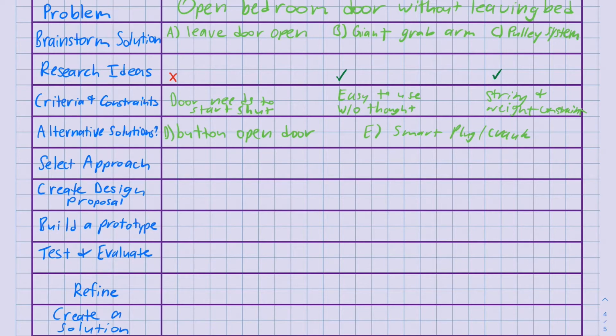Well, we have pulleys, we have rope, we do have tape. Those all seem like things we could use for a pulley system. So I'm going to guess that the most logical way to go from here, besides just leaving the door open, which is not really a solution given our criteria and constraints, is to use the pulley system. So that's going to be our choice.